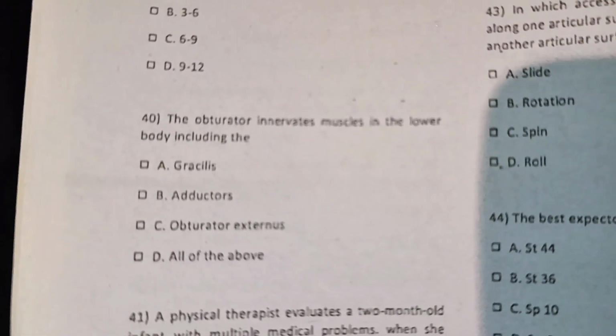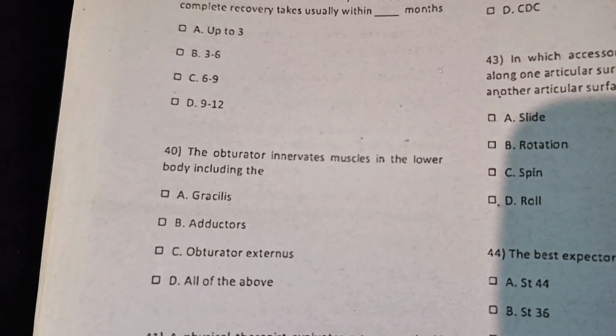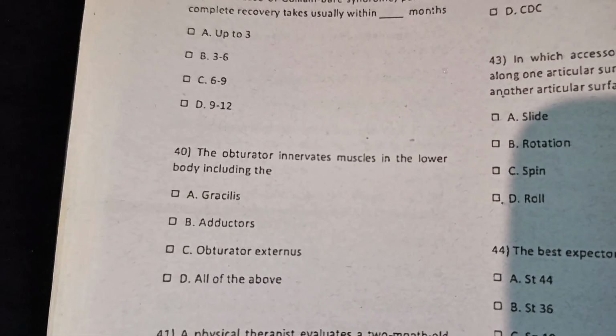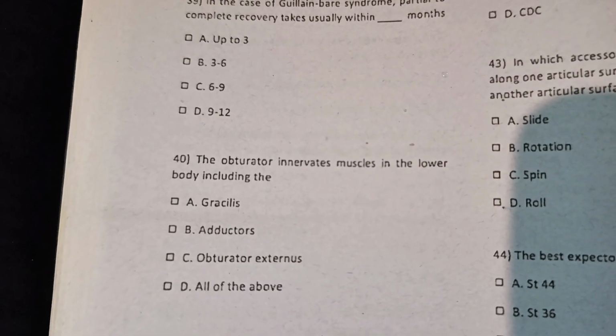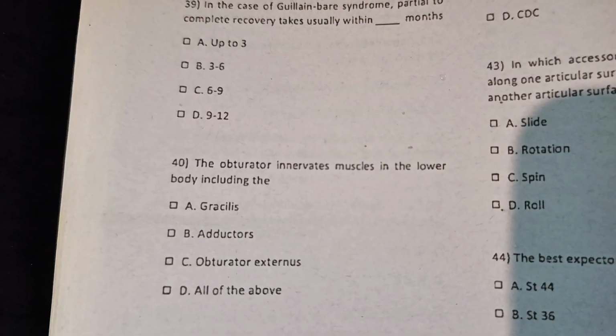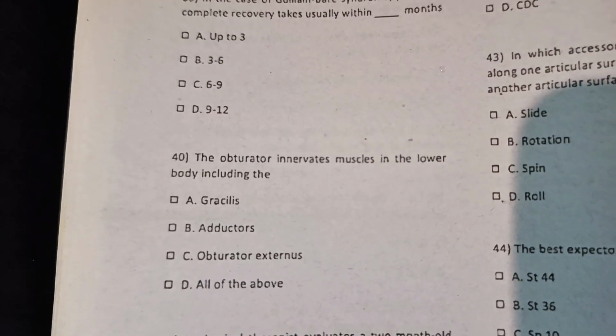MCQs number 40. Obturator innervates muscle in the lower body including the option A gracilis, option B adductors, option C obturator externus, option D all of the above. And the right answer is option D all of the above.